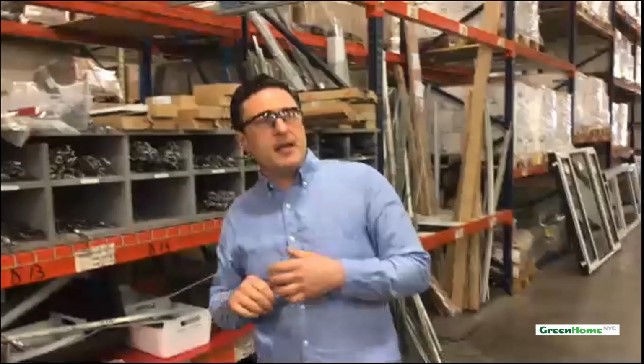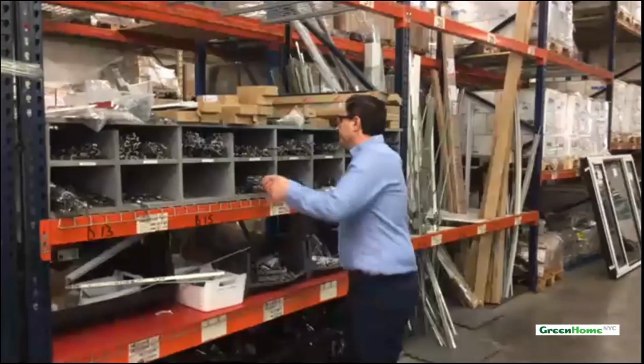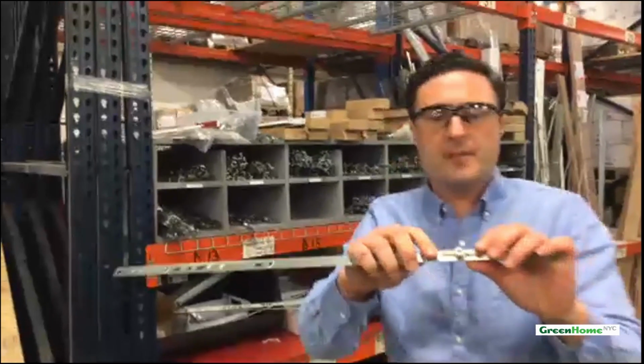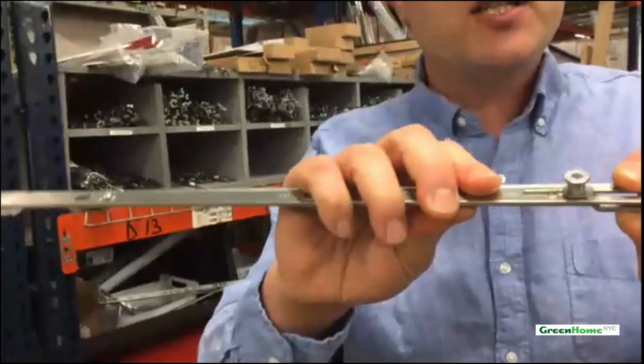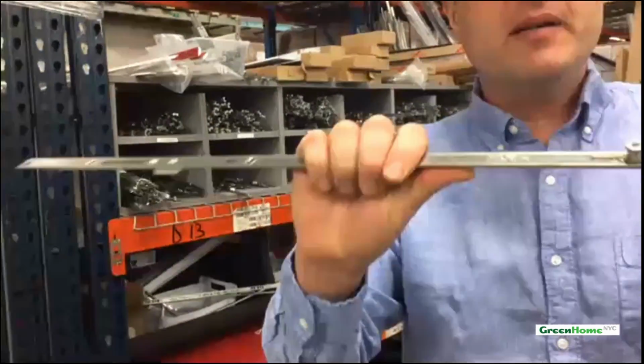And then also the type of hardware that you use. All the hardware we use are with these mushroom cams. And the mushroom cams grab in much tighter than a regular roller cam, which is going to be less costly.